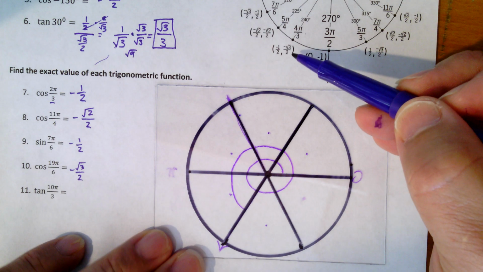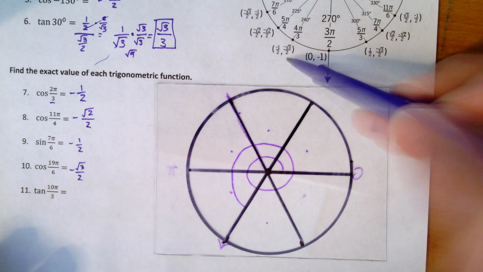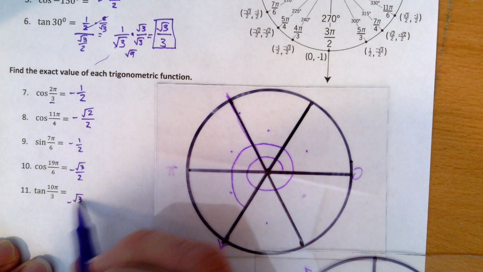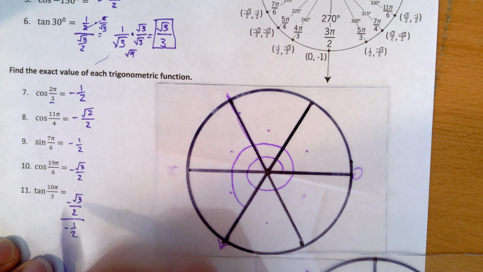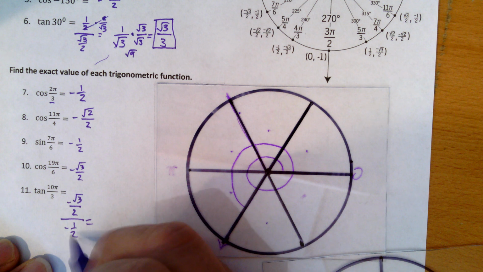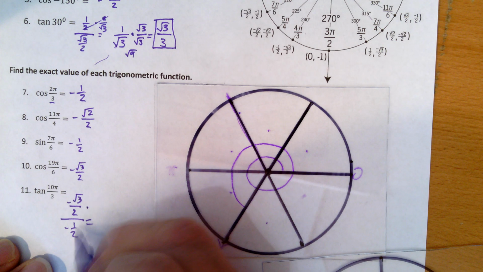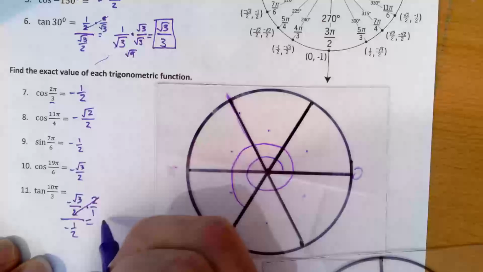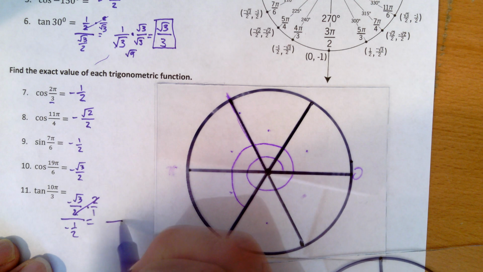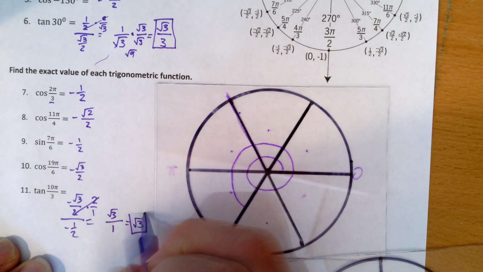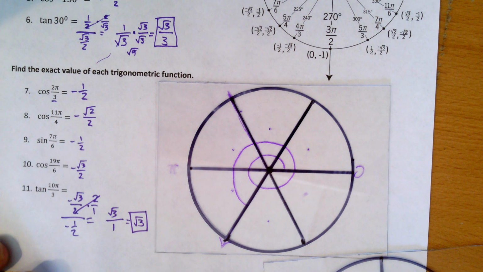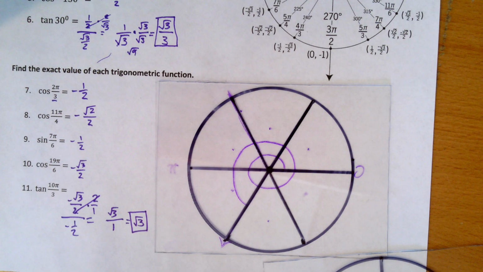And tangent is y over x. So it's going to be negative radical 3 over 2, over negative 1/2. They're both negative, so that's going to cancel out. If we take the reciprocal of the bottom fraction, those reduce. So my answer is going to be positive radical 3 over 1, which is just radical 3. Okay, so that's how you find the exact values of trig values using your unit circle.